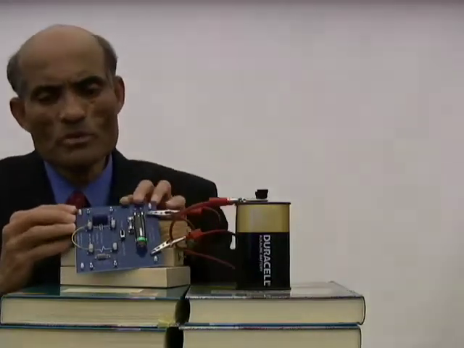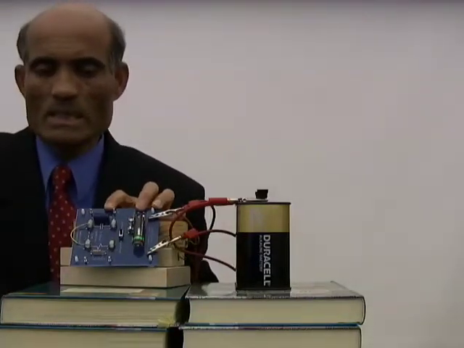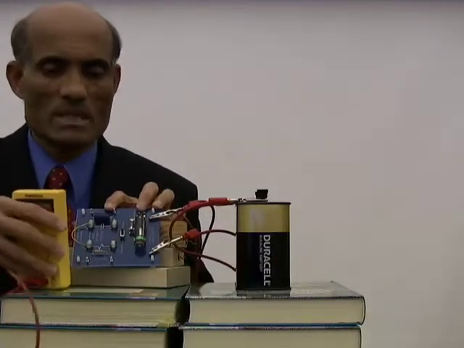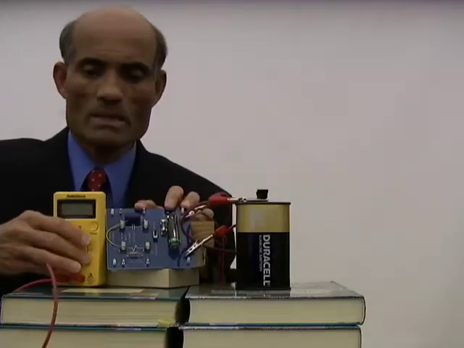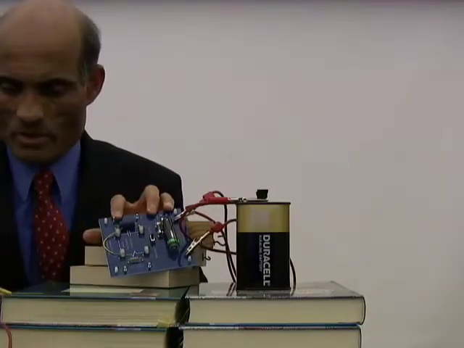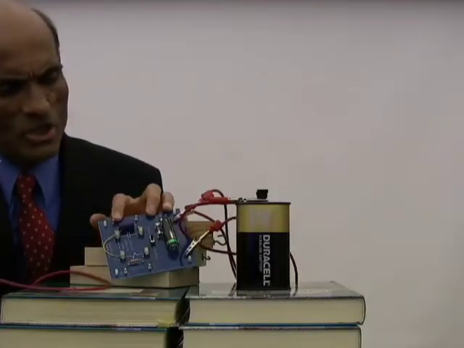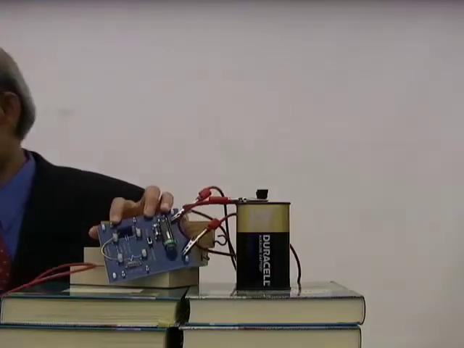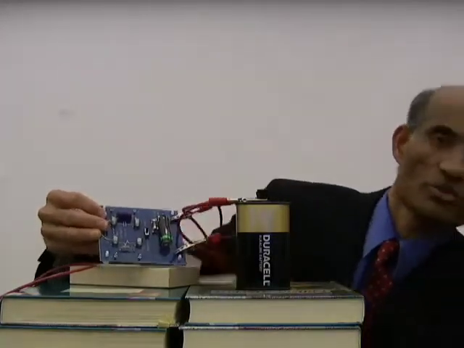And what I'm going to do is I'm going to connect a voltmeter. Now here is the voltmeter which you have seen before. I'm going to connect it. Let me first of all connect it, because these wires are not very friendly, so I need to be a little creative to do these connections.